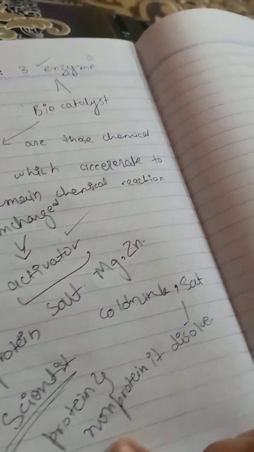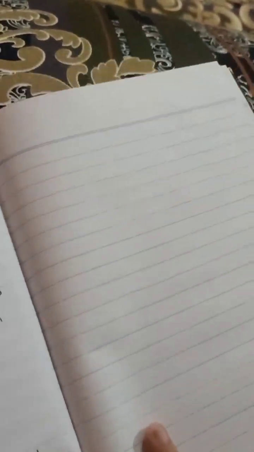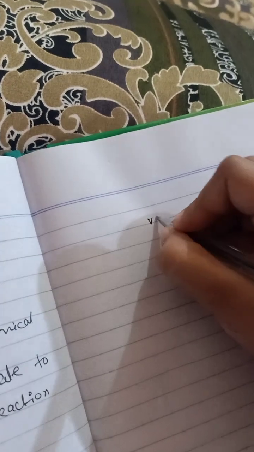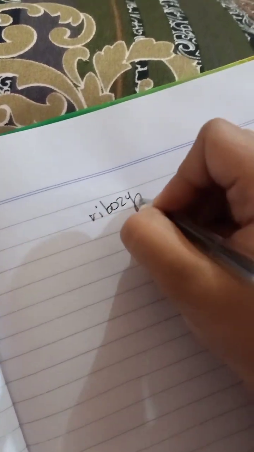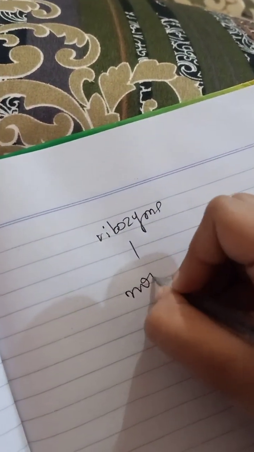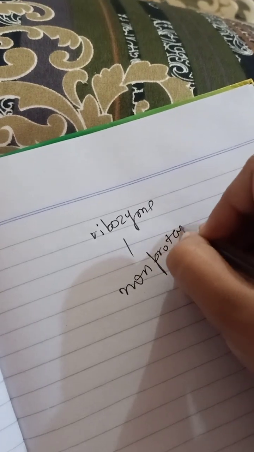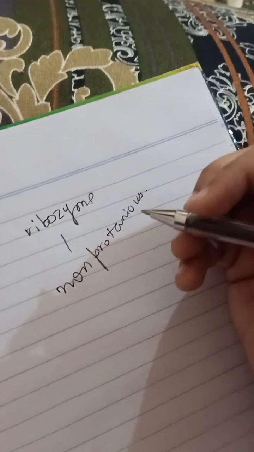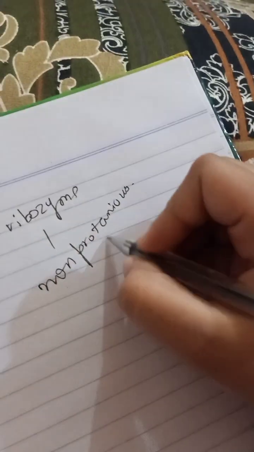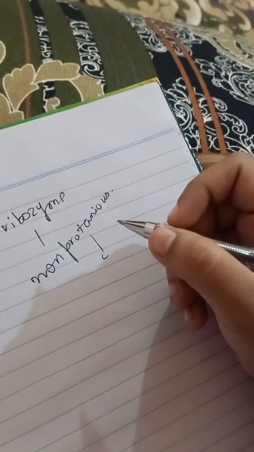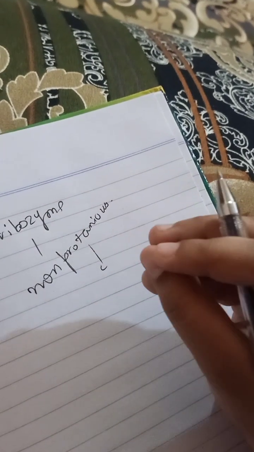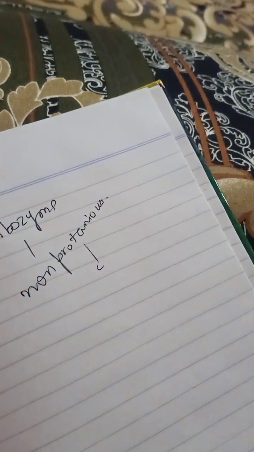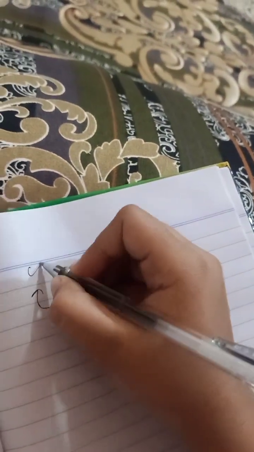Okay, what are non-proteinaceous enzymes? That is the ribozyme. Now, what is a ribozyme? This is a non-proteinaceous enzyme. It consists of RNA, which is found in the ribosome, and they work like a coenzyme.